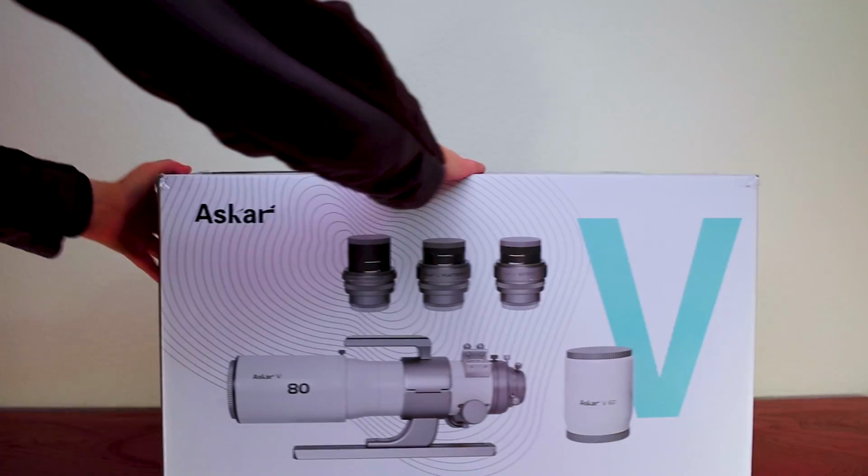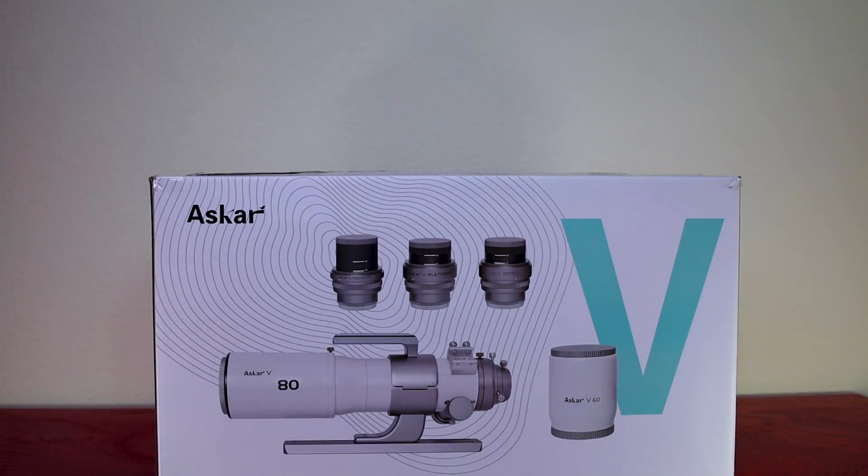So Sharpstar Optics, the creators of the Askar V, sent me this pre-production unit for review, and I must say I was very intrigued by the fact that it has 6 different focal lengths and 6 different focal ratios, and that it also appeared pretty portable. And so this pre-production unit has a couple differences to the current production model, and I will point out what all of those differences are in this review.